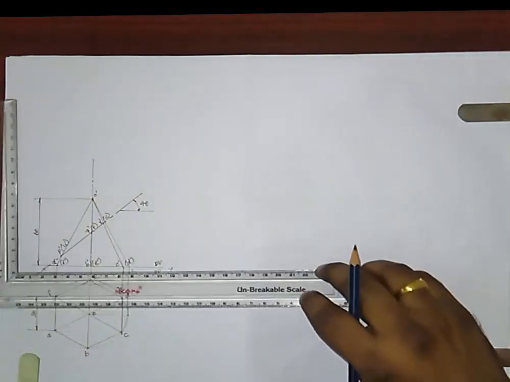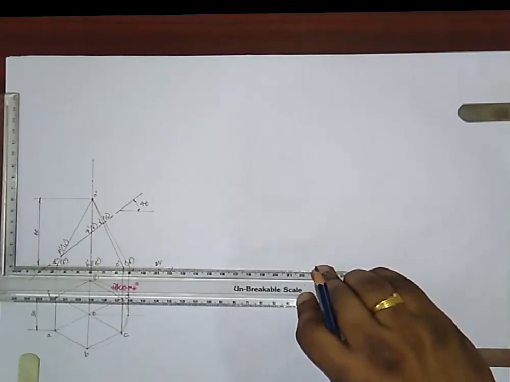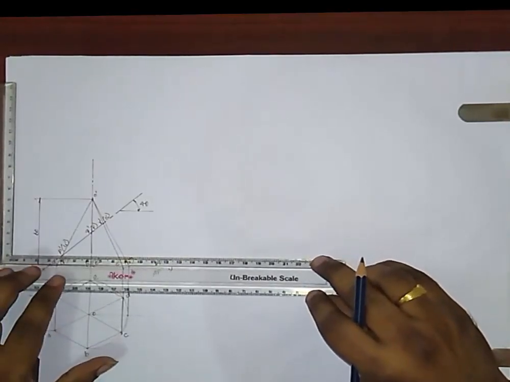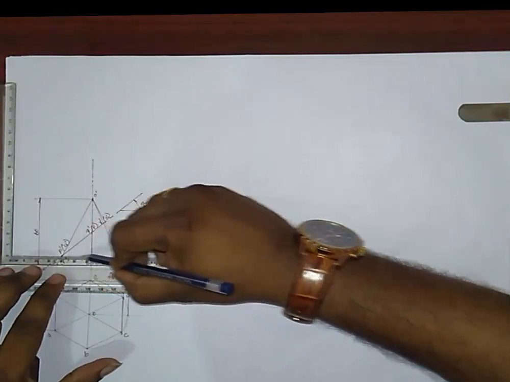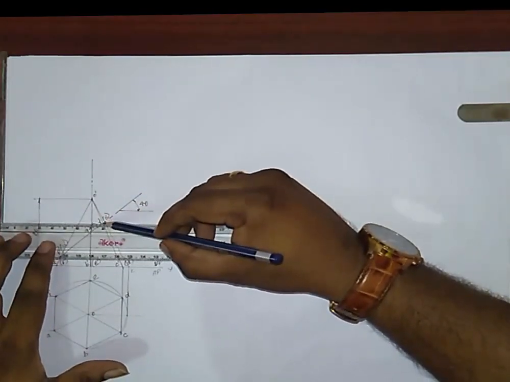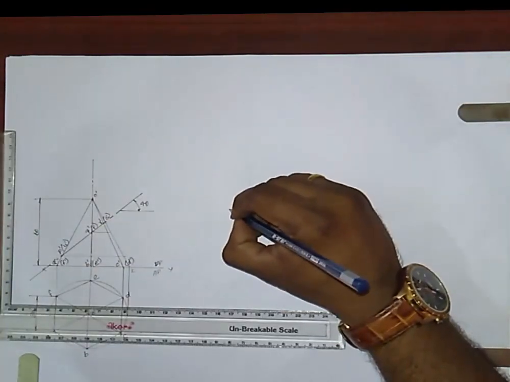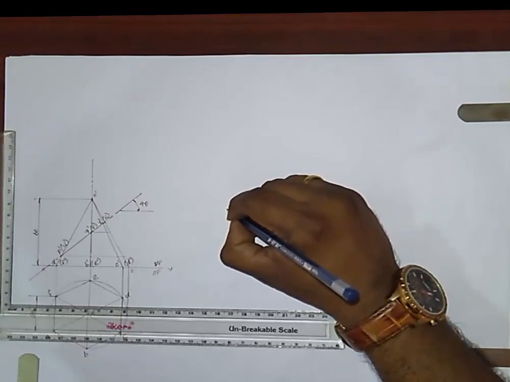Now all the cutting points have to be transferred to the true slant length line. So this point has to be horizontally transferred to the true slant length, and this point, and at last this point. Now mark a point here like this.